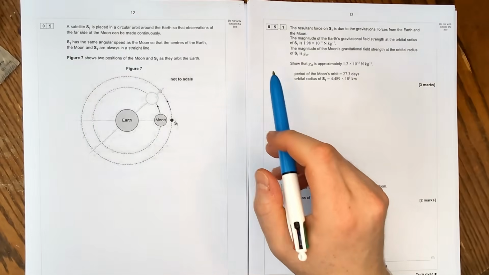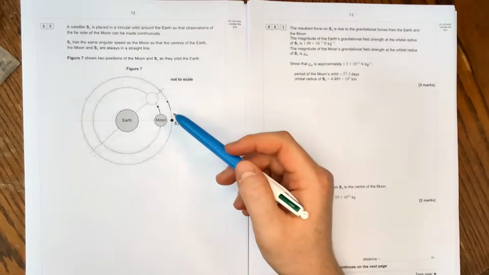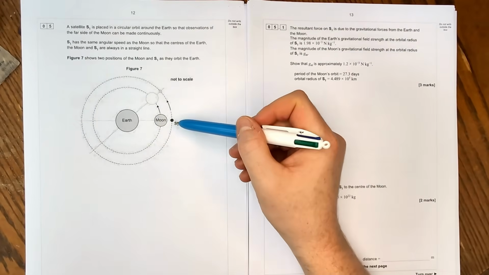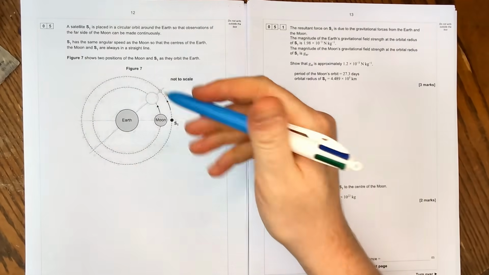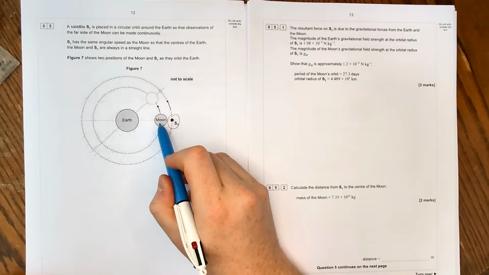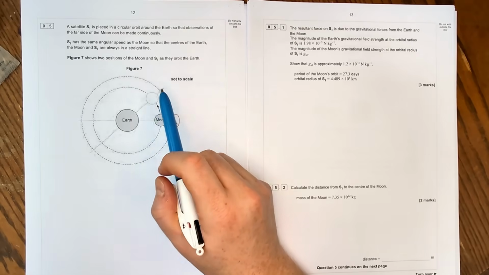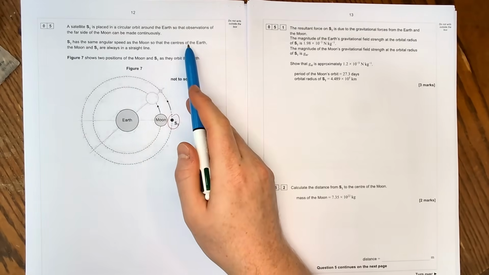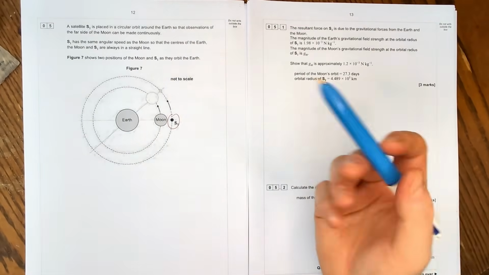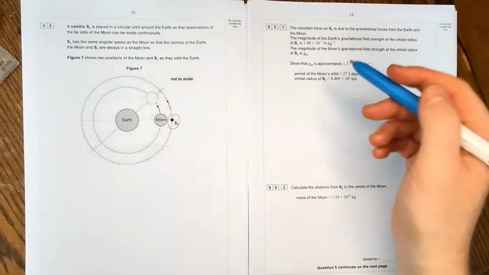Next up, we've got gravitational fields. An interesting situation here where we've got a satellite, S1, placed on the other side of the moon, so between the satellite and the Earth you've got the moon interacting with it as well. It tells us it's got the same angular speed as the moon. That'll be important later for 5.3. Let's have a look at what we're asked to work out first of all.